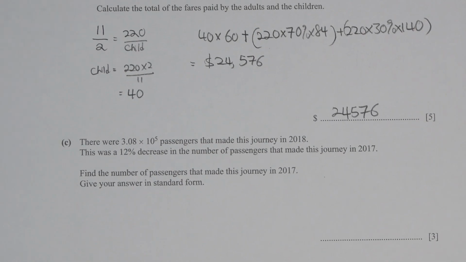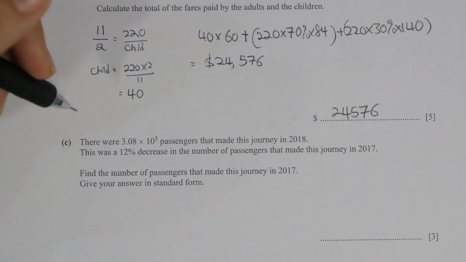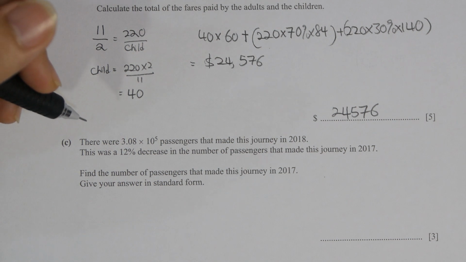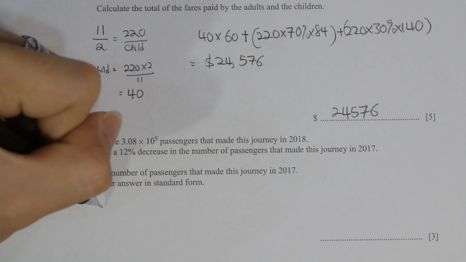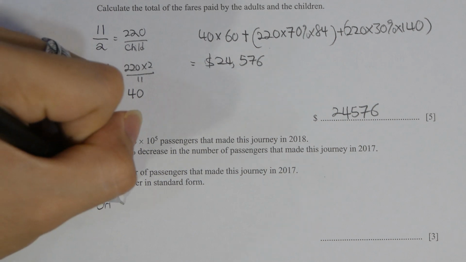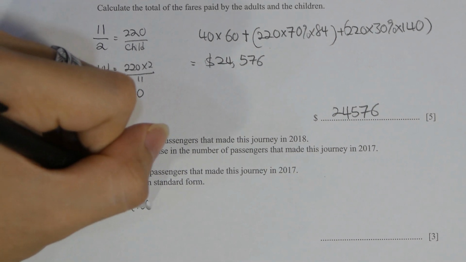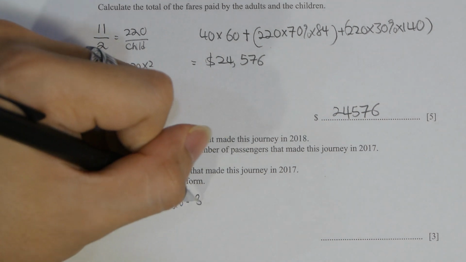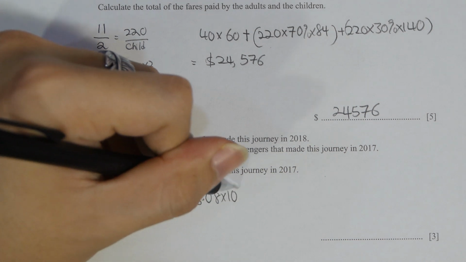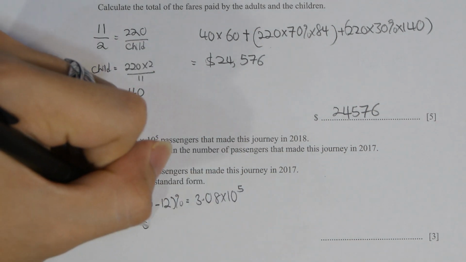Okay, so this is a decrease. Okay, so just take 100 minus 12%, you get 88. So 3.08 times 10 to the power of 5 divided by 88%, you will get 350,000. So change it into standard form, 3.5 times 10 to the power of 5.